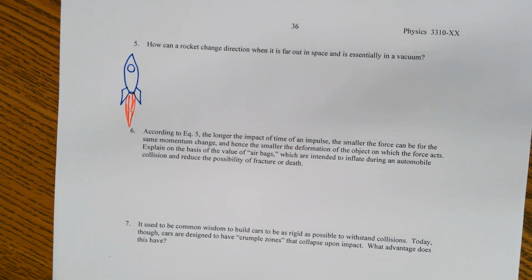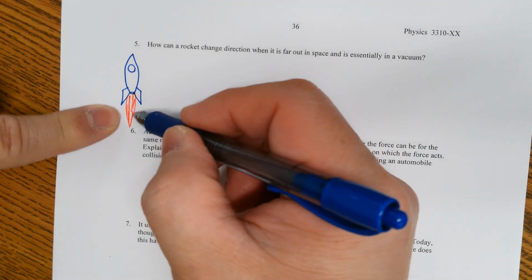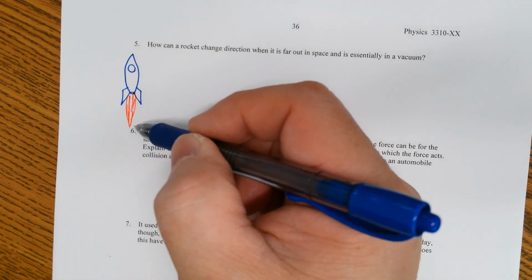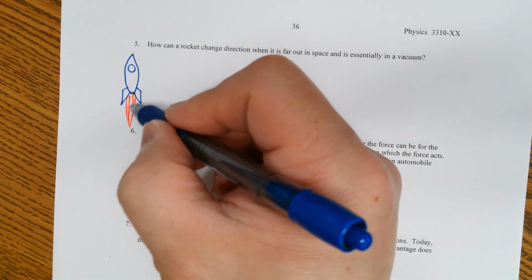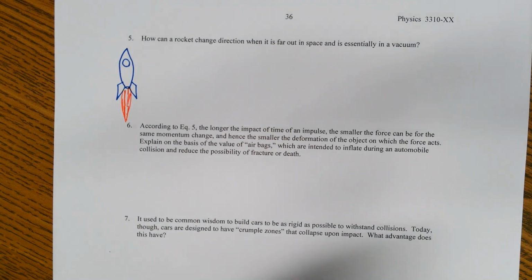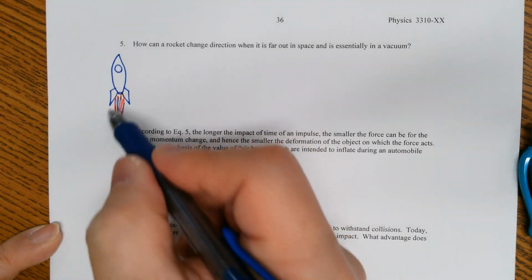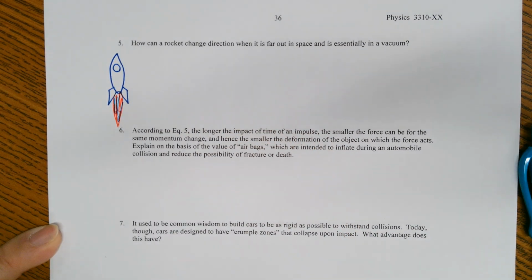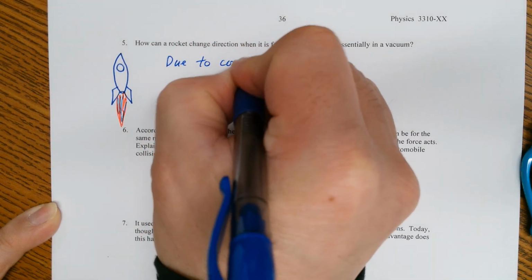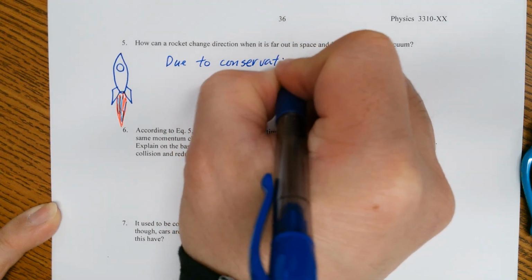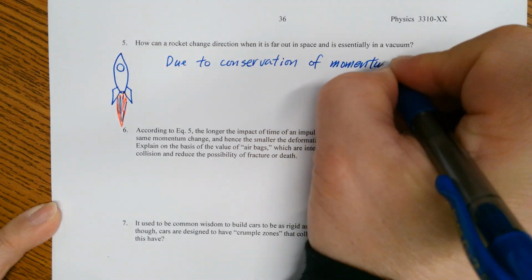So here's a rocket. When the flame is shot down this way, think about these flames as microscopic bullets being shot out by the rocket gun, right? So due to conservation of momentum, you will have the rocket recoiling when the engine is fired.